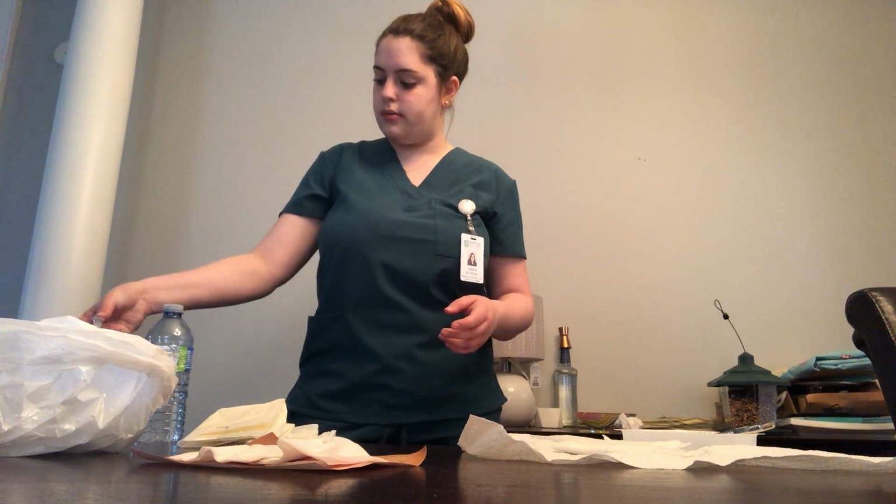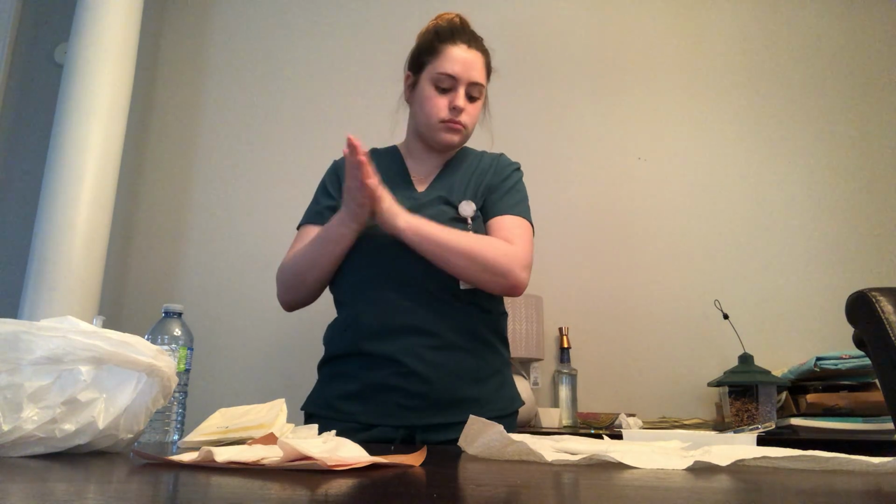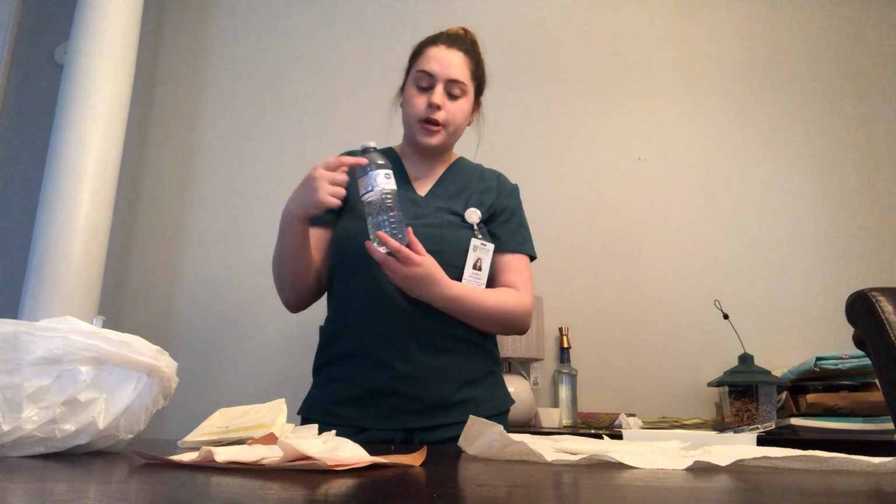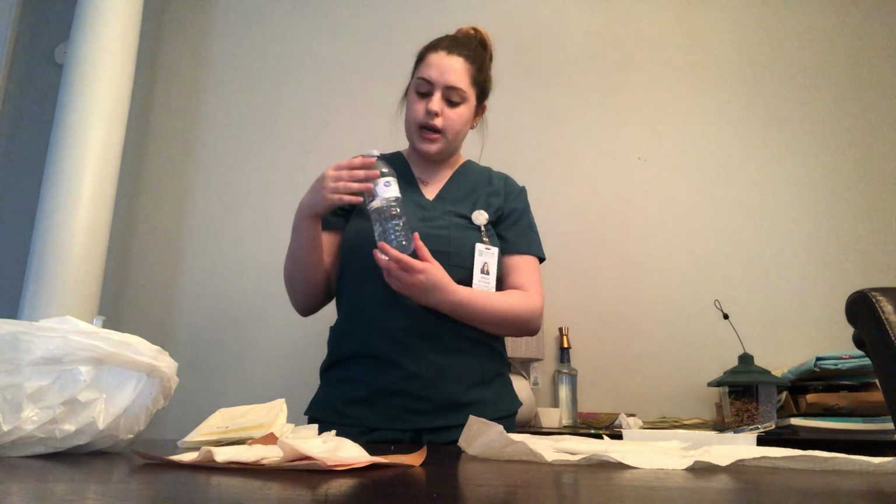Okay, wash my hands. The next thing I'm going to do is pour my solution. So the doctor ordered normal saline, so that's what we have here. I'm going to make sure on the label that it is the right one. I'm also going to check the date and make sure it's not expired.